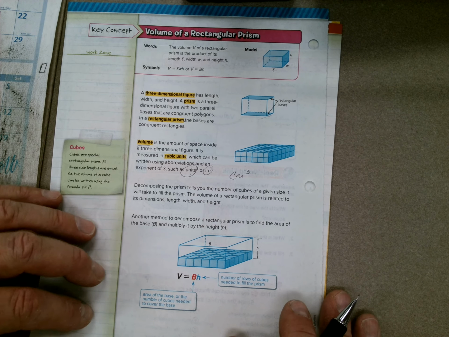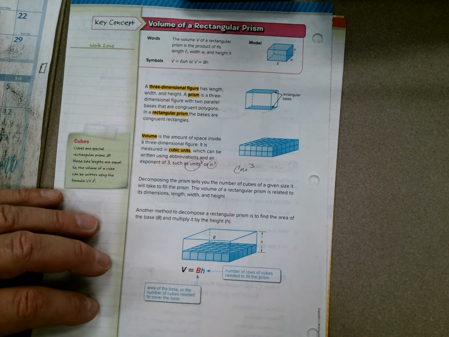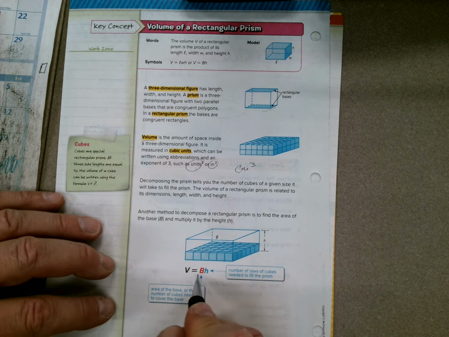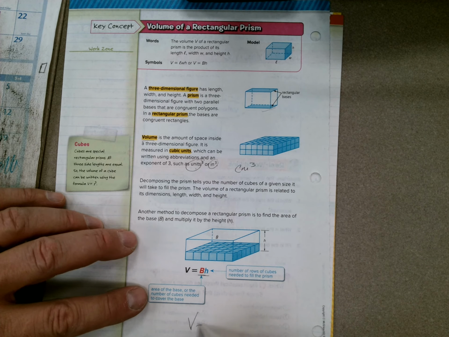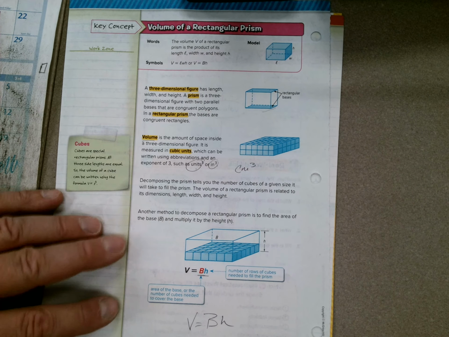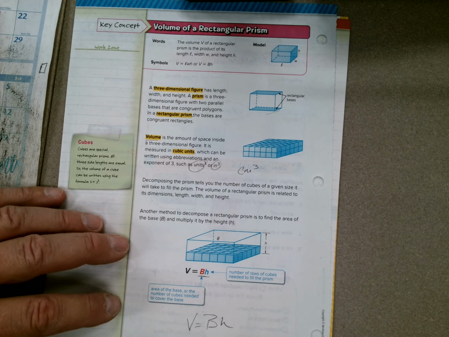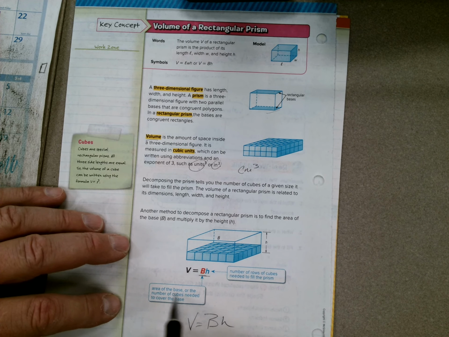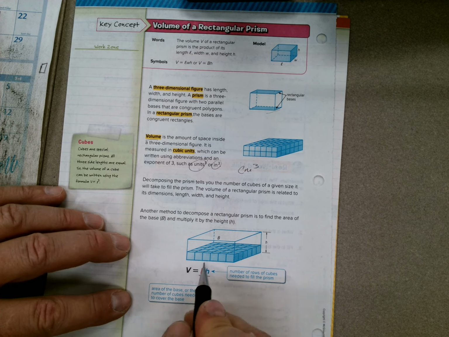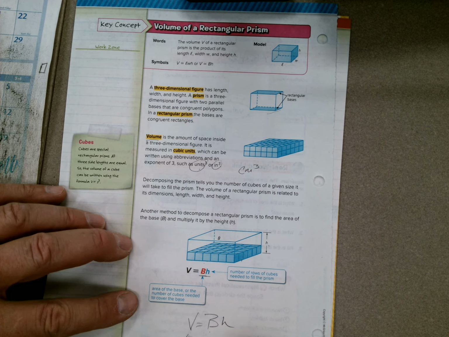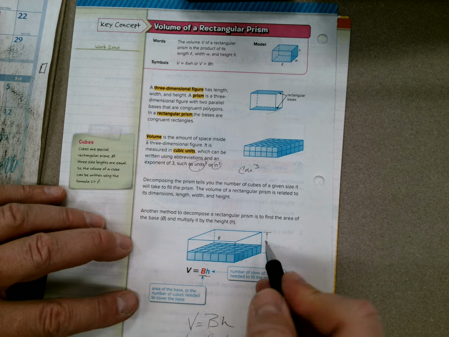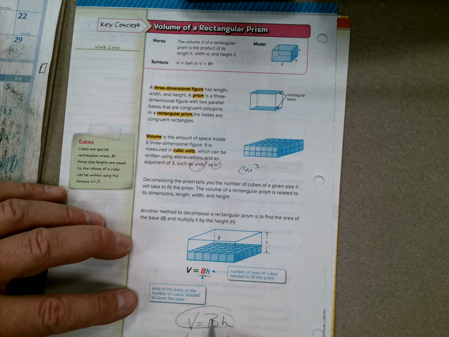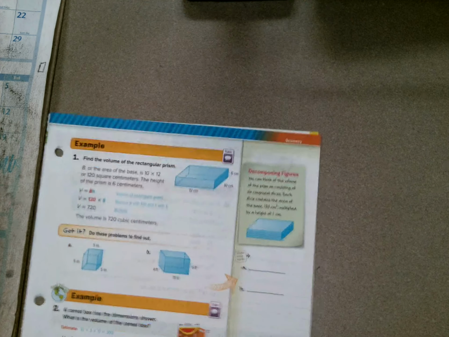One other thing here is a different formula that you'll notice, and they call it V equals capital B H. Capital B H means the area of the base. So what they're saying is find the area of the base and then multiply it by the height. I like length times width times height, but you might sometimes see that.